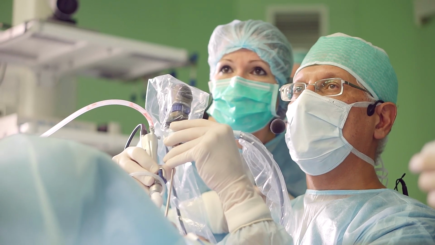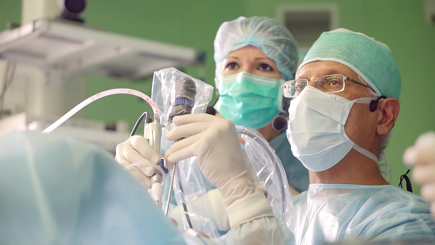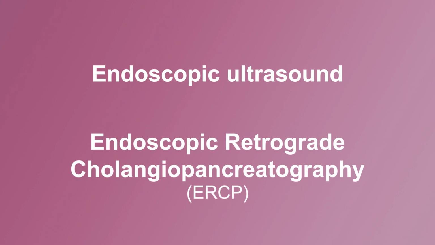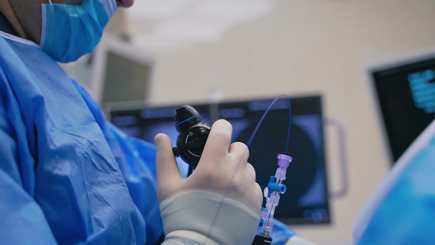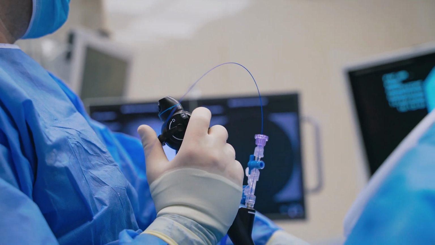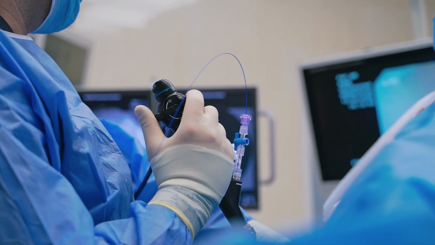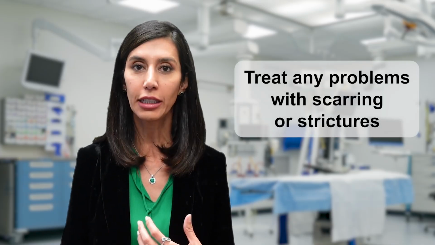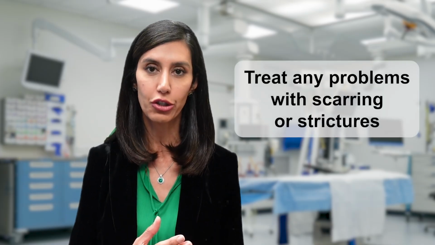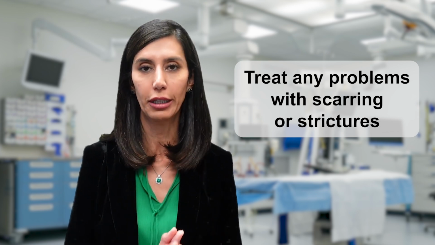In cases where we have tried everything medically and that had failed and the patient continues to have symptoms, we could think next about endoscopic management. And for endoscopic therapy, we rely on two methods: endoscopic ultrasound and endoscopic retrograde cholangiopancreatography, which is ERCP. And this is an imaging but also interventional modality where the endoscopist could evaluate the pancreatic duct or the biliary ducts and treat any problems with scarring or strictures that is part of the process of chronic pancreatitis.